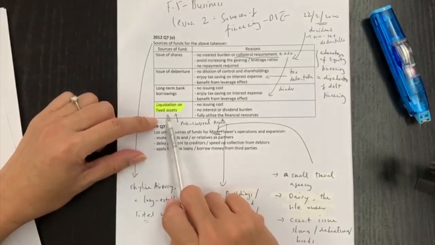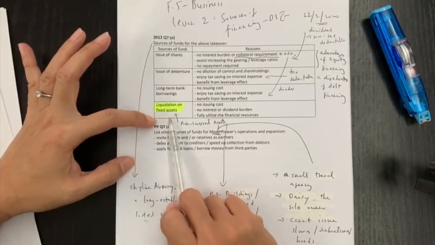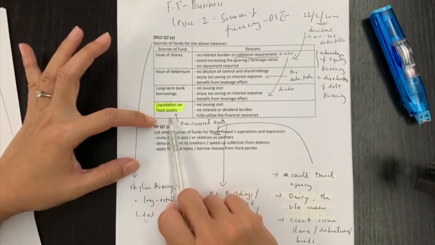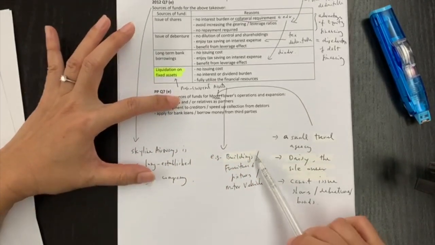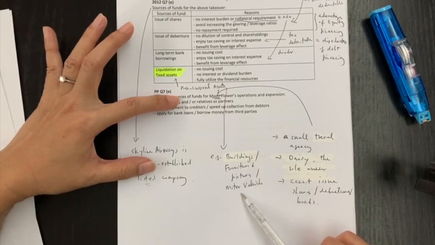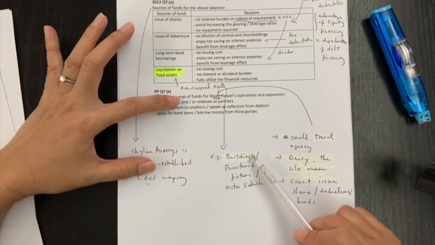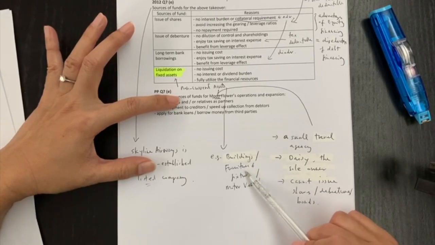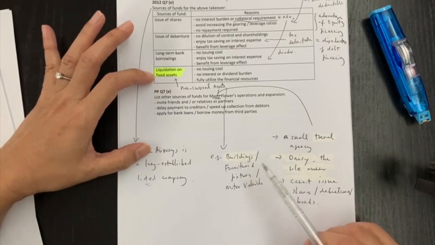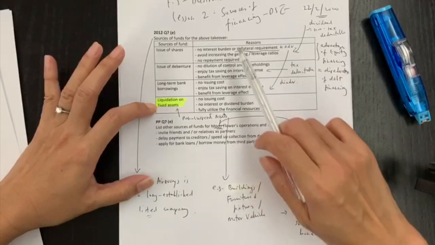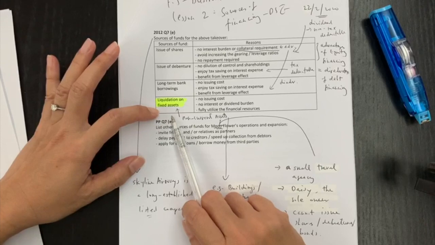Finally, we have a very special point here, which is liquidation of fixed assets. You can highlight it in your notebook. Fixed assets are the same as non-current assets. For example, you may have buildings, furniture and fixtures, and motor vehicles, and you can always check: do you need them in your business? If you don't need them, you can think about liquidating them. That means you sell them so that you can get money to finance the takeover of another firm. This is the idea of liquidation of fixed assets.